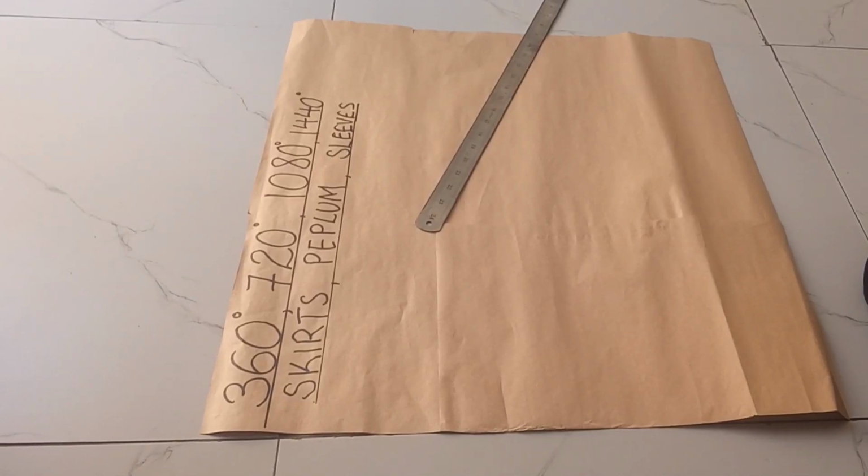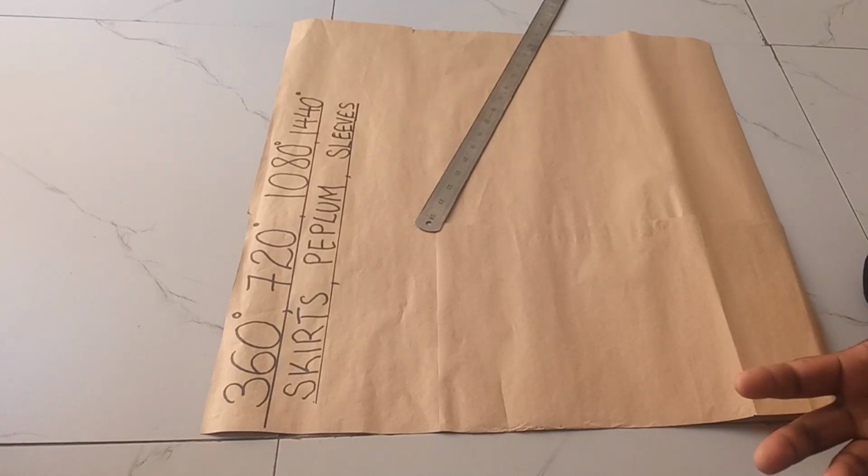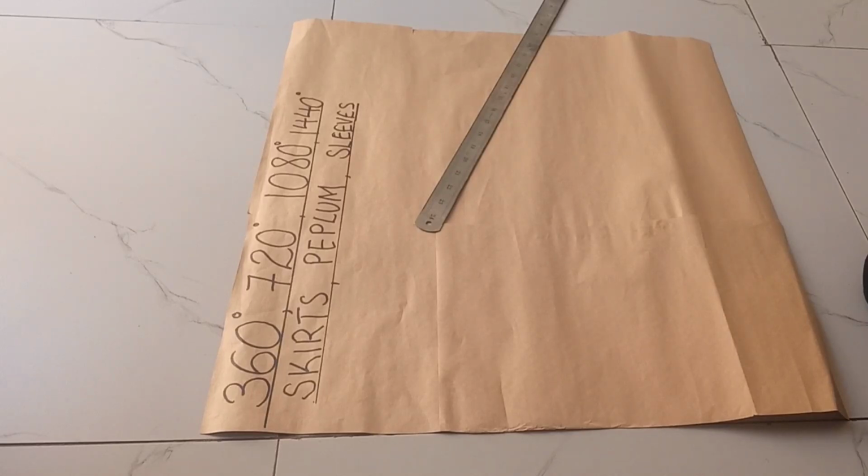Hello guys, welcome. Today we're going to be dealing with the 360, 720, 1080, 1440 degrees flare. These can be used to make skirts, peplums or sleeves, and we're going to be going through a detailed tutorial of how to get these flares. I believe that getting the background of some things, despite it being mathematical, is more helpful when you know where numbers come from. So let's get straight into doing this. I promise it's going to be super simple.